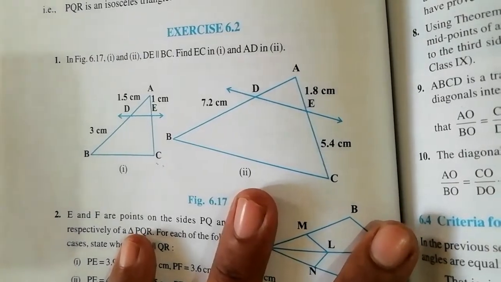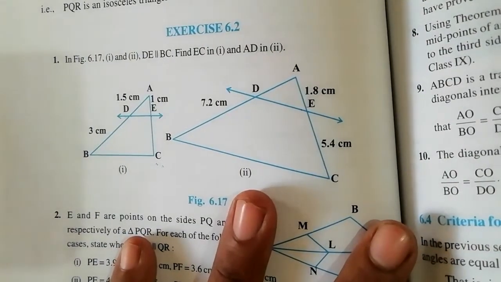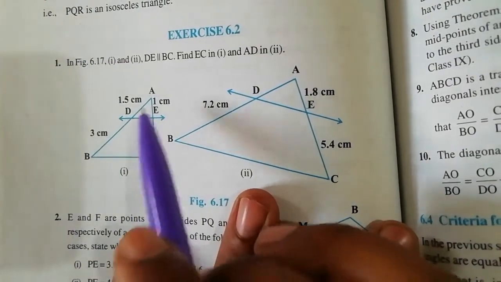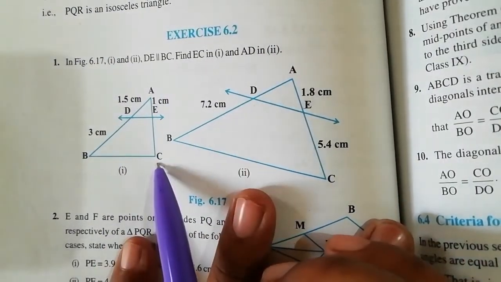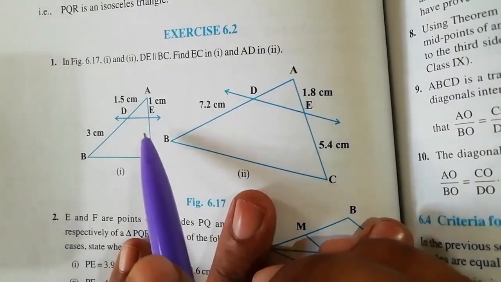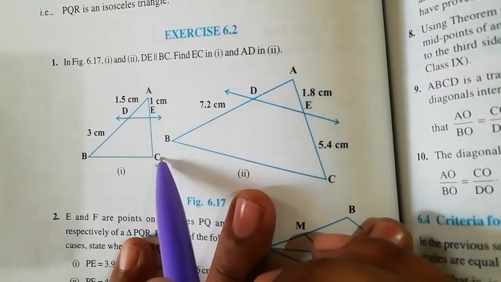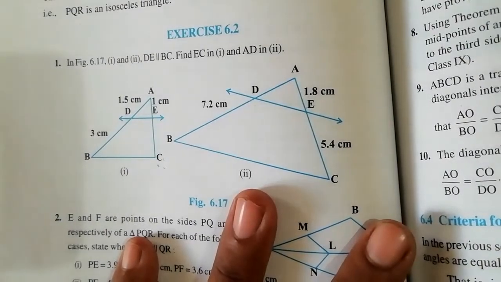Hello students, in this video we will solve exercise 6.2. Here is the first question. In this question, DE is parallel to BC. So by B.P.T we can say that these sides are in proportion. Let me solve.